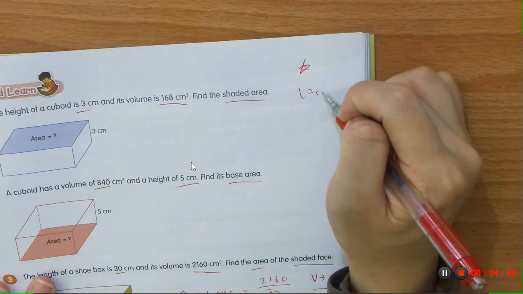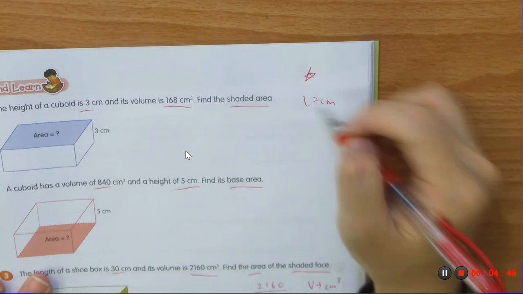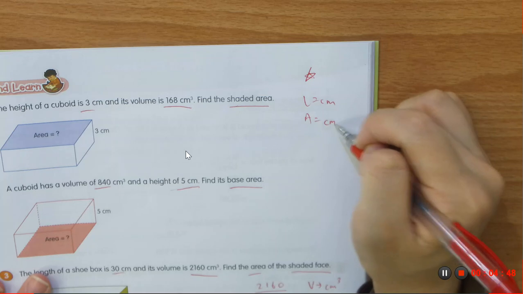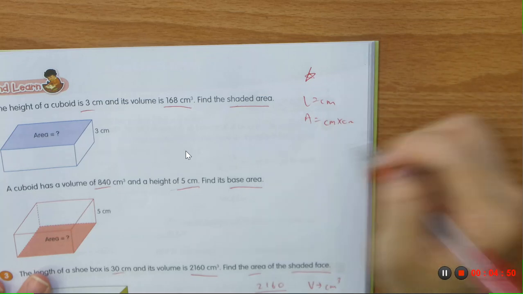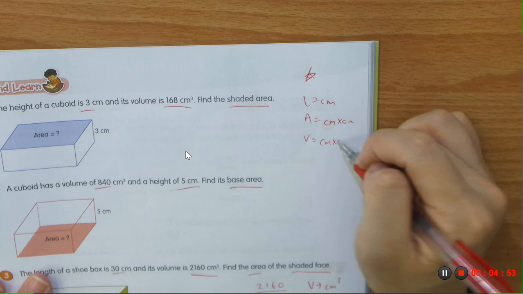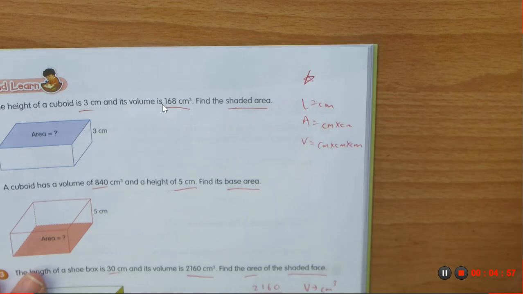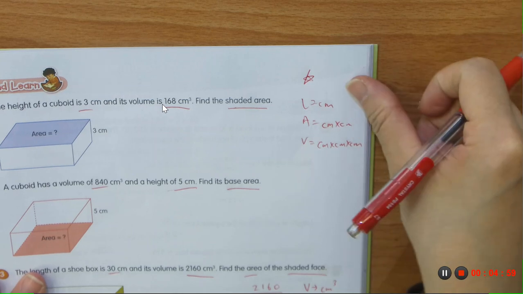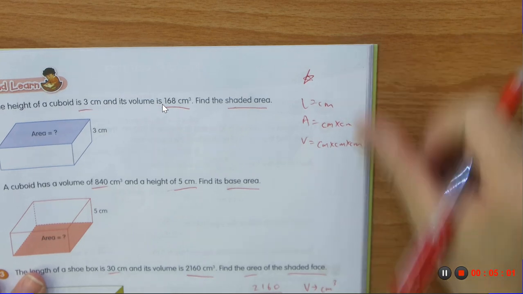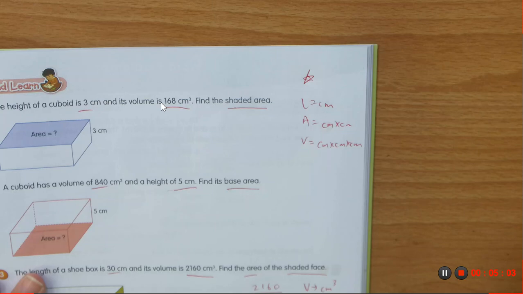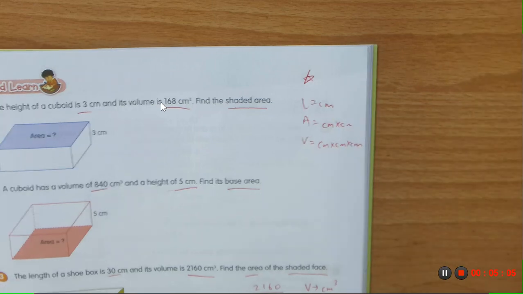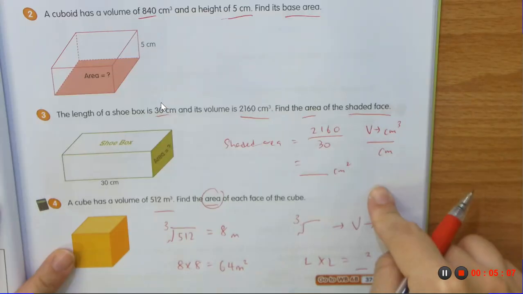So the idea is that length is a singular unit, cm, area is a square unit, cm times cm, volume is centimeter times centimeter times centimeter. So if I go dividing them, the units also change in the same manner. Okay?